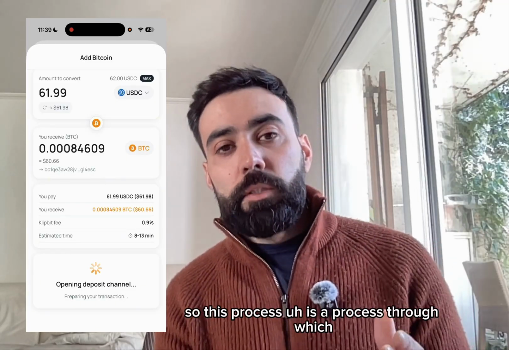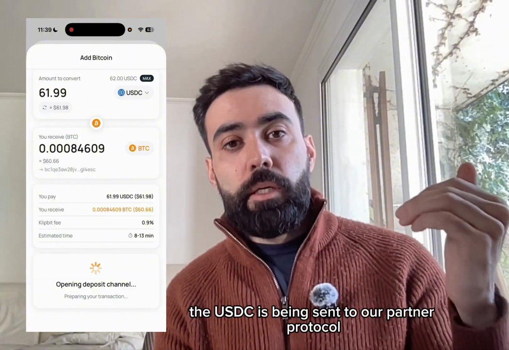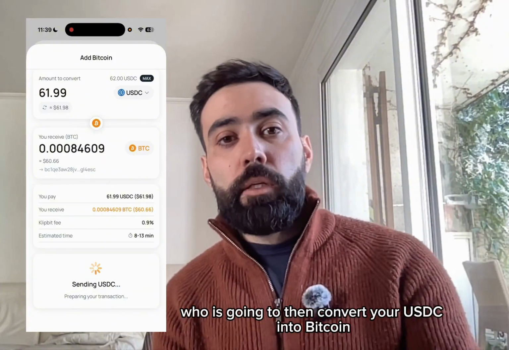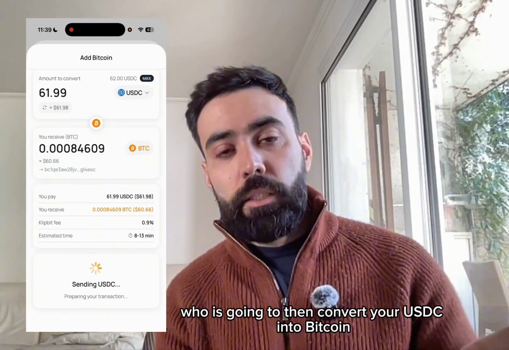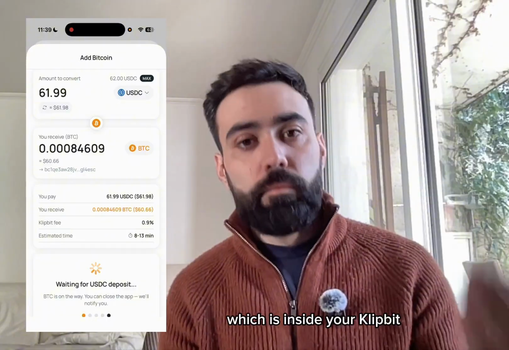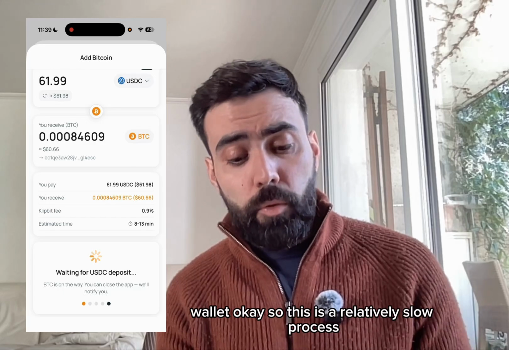So this is a process through which the USDC is being sent to our partner protocol, who is going to then convert your USDC into Bitcoin and deposit this in your vault address, which is inside your Klipbit wallet. Okay, so this is a relatively slow process.